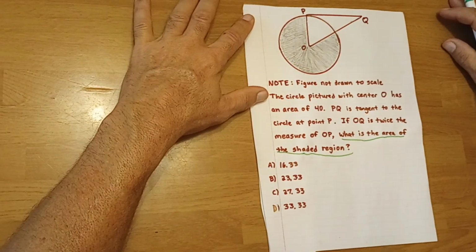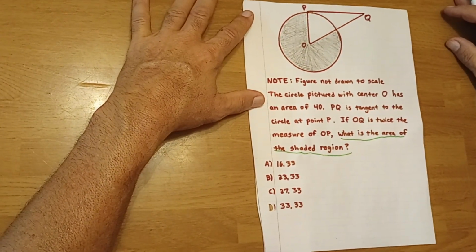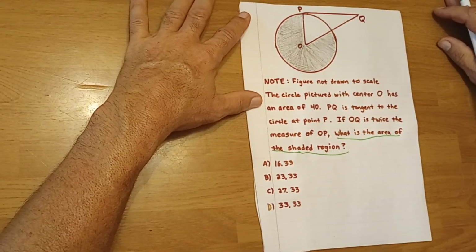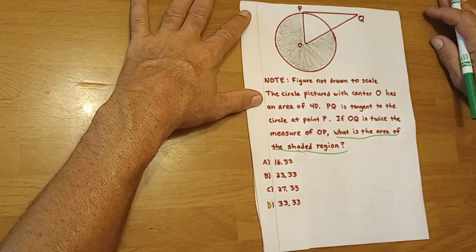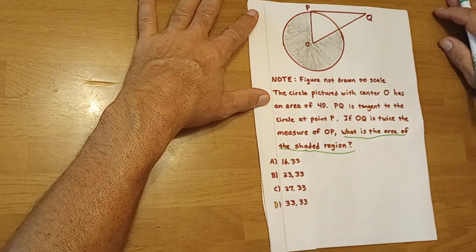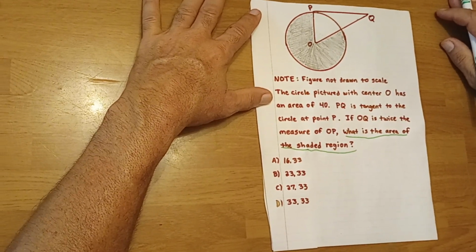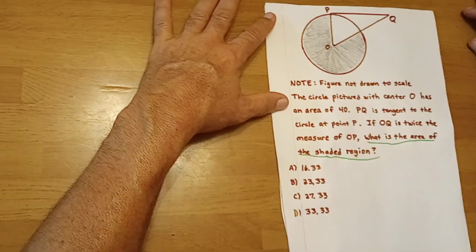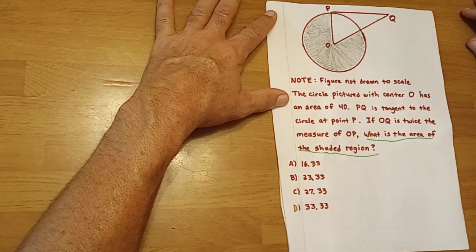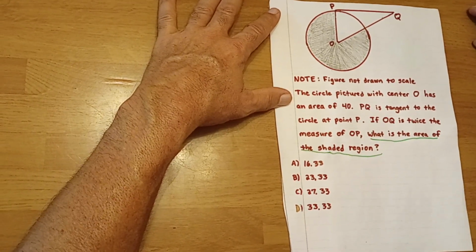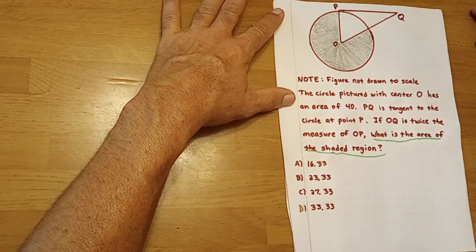Hello, Dr. Bill here. Today we're going to take a look at a pretty challenging geometry problem with proportions and all sorts of good things. This really ties in a lot of strategies that you will need to know for the ACT, SAT, or other standardized tests. So let's take a look at what we have here.